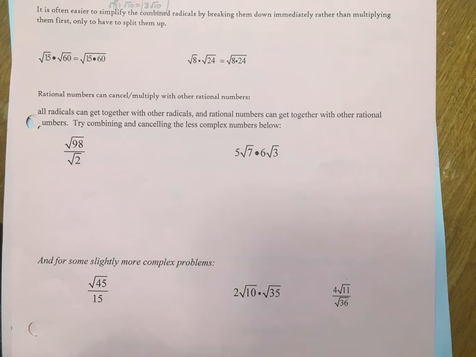As I mentioned on the notes, sometimes it's easier to start simplifying the radical before multiplying the numbers together. Even though I know what 15 times 60 is, it's easier for me to just start splitting it up. Now, I know that 60 is 15 times 4, so I can just kind of shortcut this, and I've got a pair of 15s, so a 15 comes out, and I can take the square root of 4 because the square root of 4 is technically a pair of 2s, so a 2 comes out.